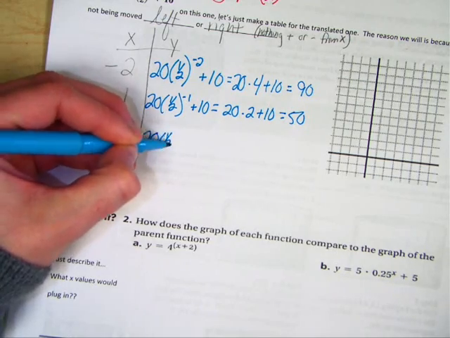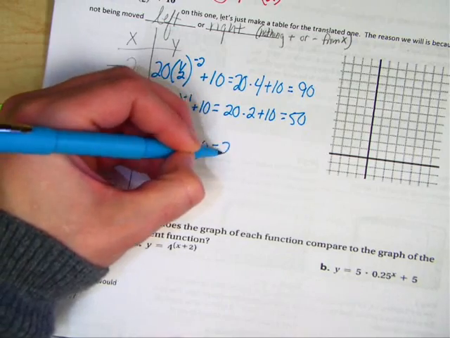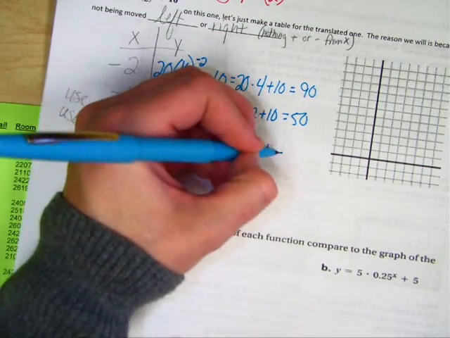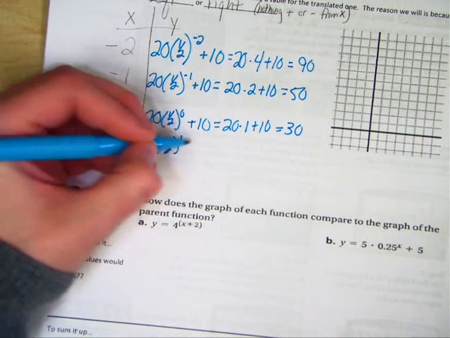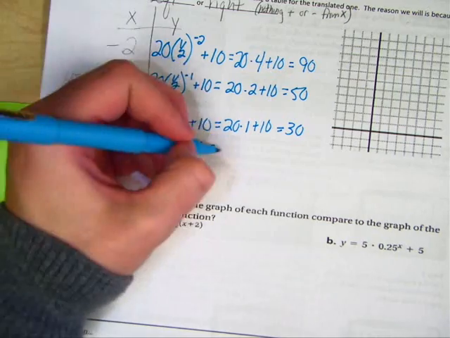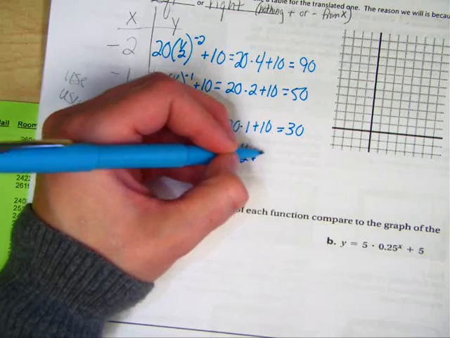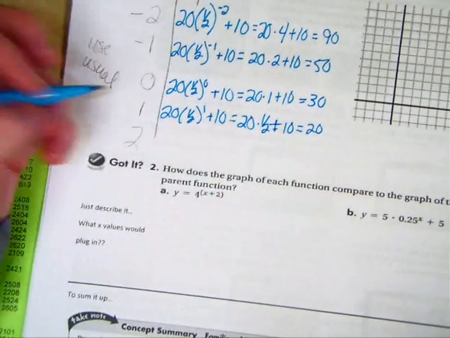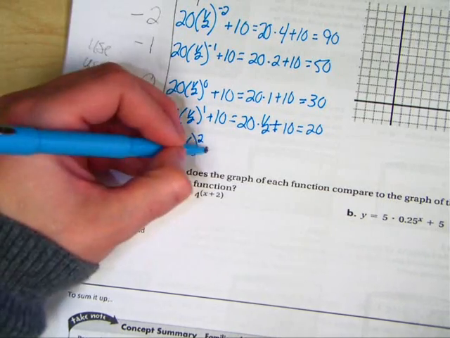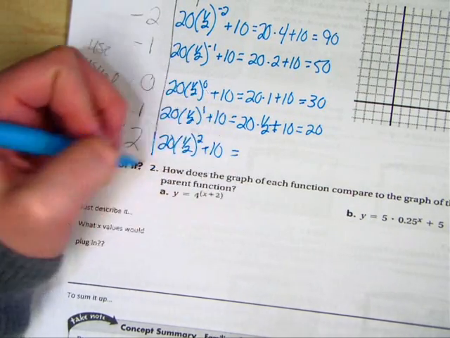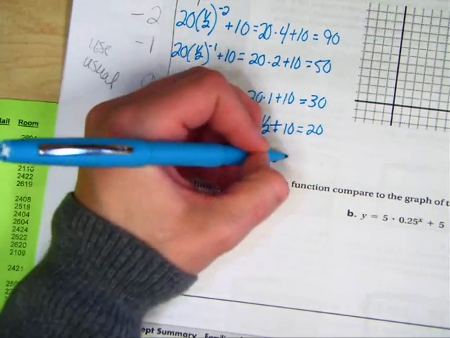20 times 1/2 to the 0 power. Well, that's 1 times 20. Okay, so you get 20 times 1 plus 10. That one's 30. This one you plug in 1. So you get 20 times 1/2 to the first power plus 10. That's 20 times 1/2, and 20 times 1/2 is 10. 10 plus 10 is 20. And now we'll plug in 2. So we get 20 times 1/2 squared, which is, by the way, 1/4, right? 1/2 squared is 1/4, and 1/4 of 20 is 5 plus 10. That's 15.